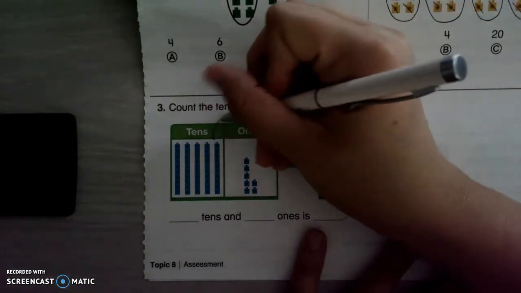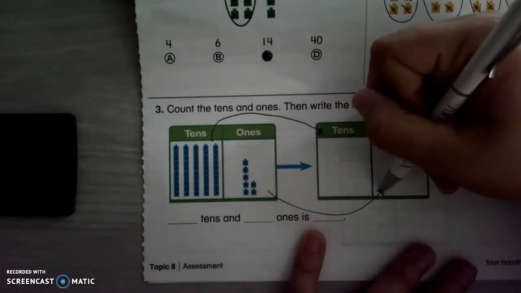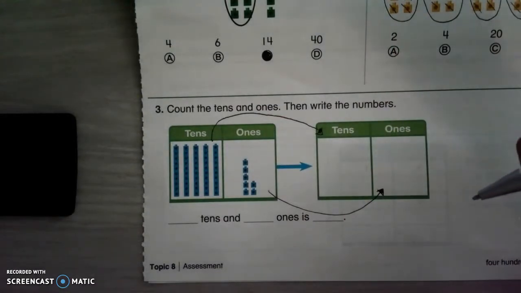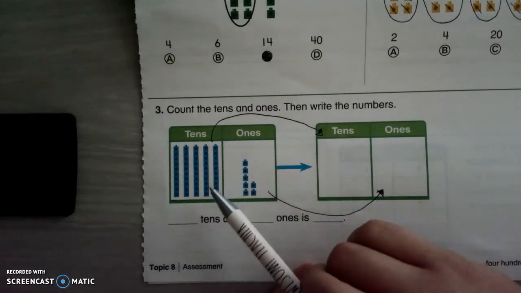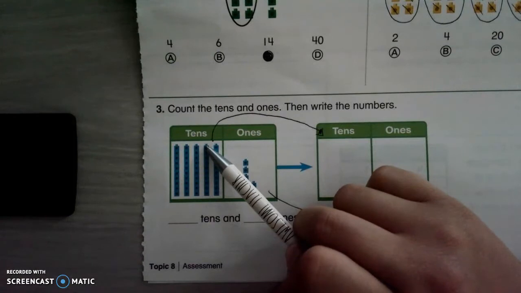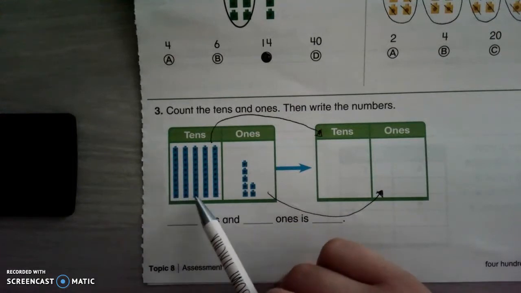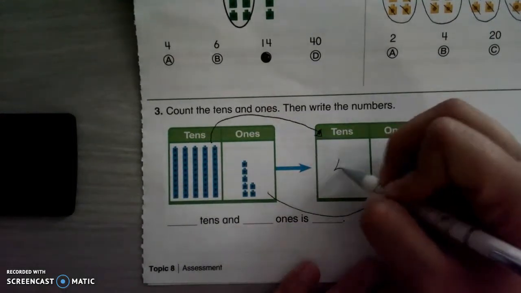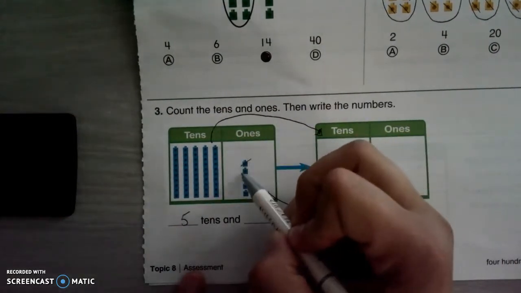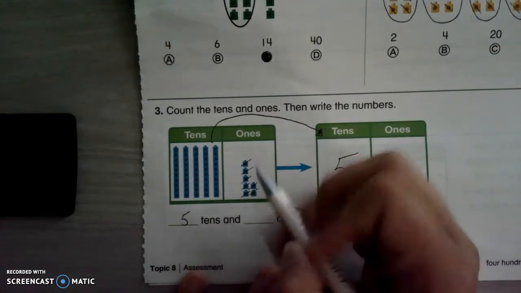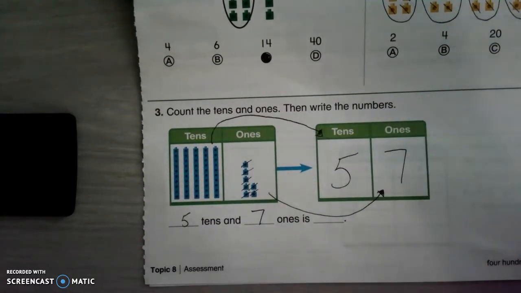Now remember to draw our arrows because 10s go with 10s and 1s go with 1s, right? So I'm going to count how many 10 groups I have. Each column has 10 in it, so I don't need to count the cubes. I need to count the columns. 1, 2, 3, 4, 5. And there's 5 tens. And there's 1, 2, 3, 4, 5, 6, 7. 7 ones.